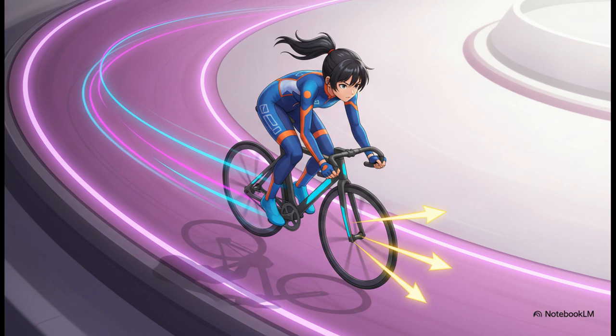Before we wrap up, let's look at one final mind-bending concept: uniform circular motion. Picture a cyclist on a perfectly circular track, moving at a steady 15 miles per hour. Because they cover equal distance in equal time intervals, their speed is totally constant.